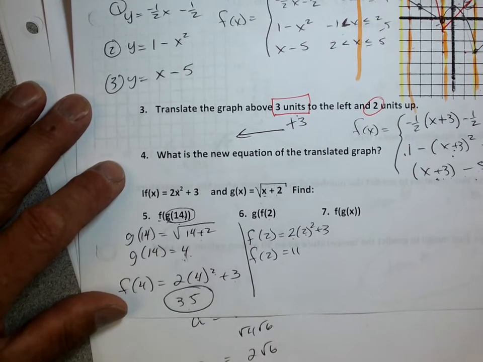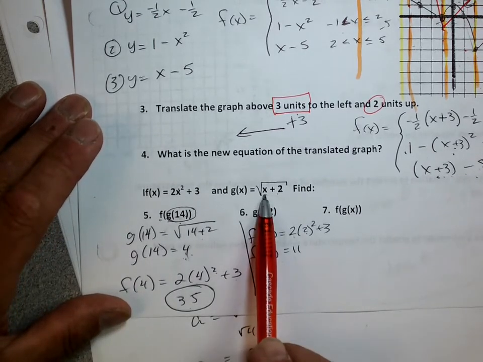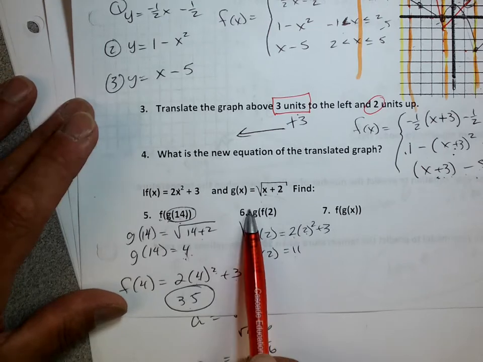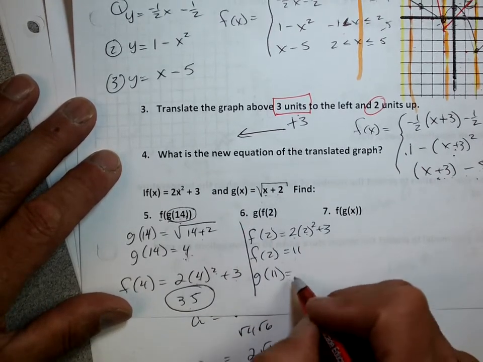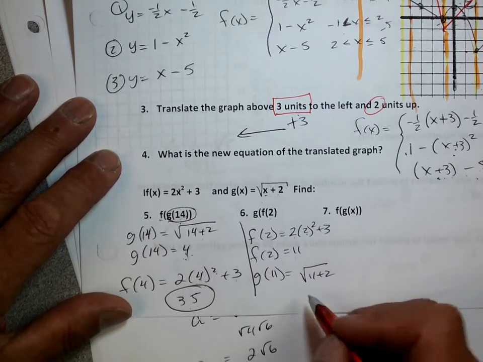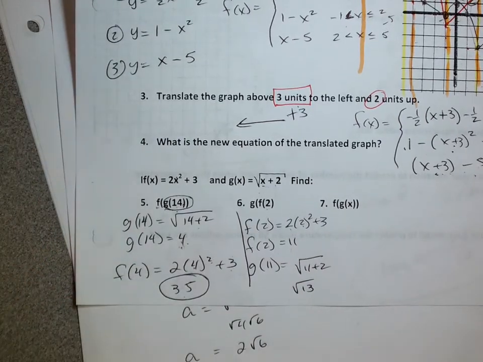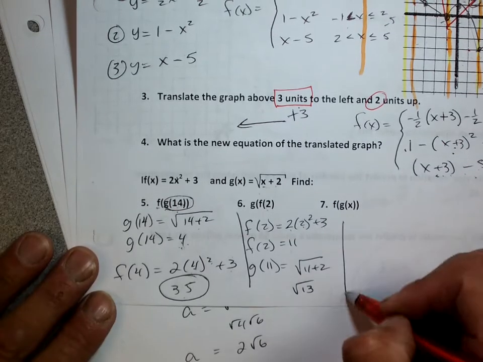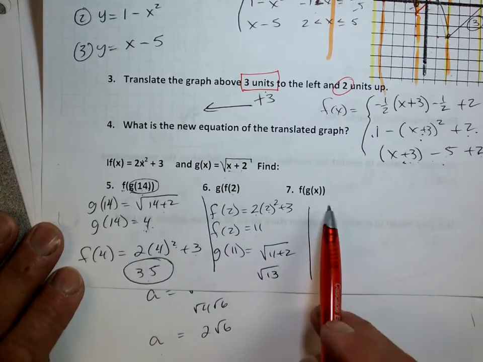Got it? Okay. Then we're going to take 11 and plug 11 in here, okay? Or 11 into G, yeah. So we're going to go G of 11, which is going to be simply the square root of 11 plus 2, the square root of 13, which is good enough. Yeah, I'm going to leave it as the square root of 13. Or you can use the fancy commands. There you go.